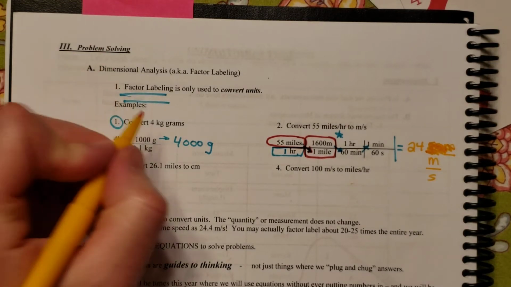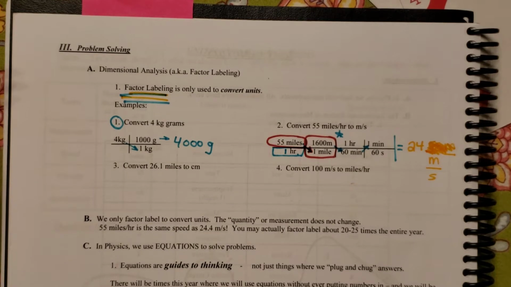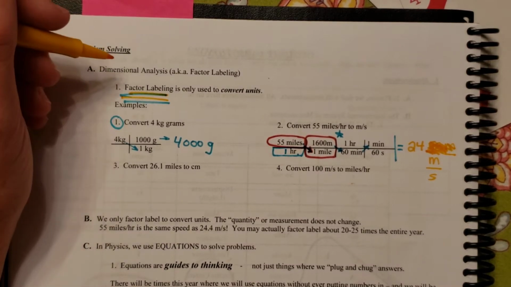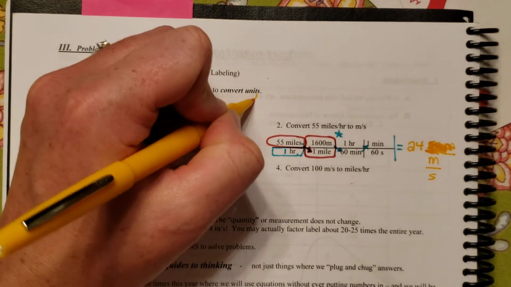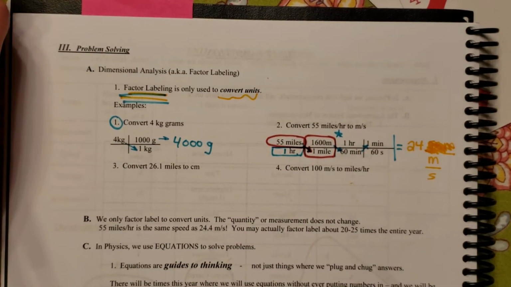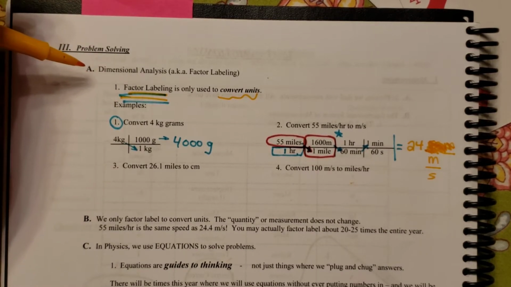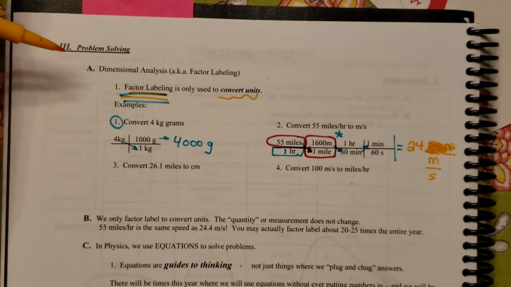You might recall this being called factor labeling last year in chemistry. And when you did it in chemistry, sometimes you used factor labeling to actually solve things. We're going to use equations to do our solving, and we're going to use something like factor labeling to just convert. And actually, when I was in high school and in college, we just called it unit conversions. It didn't really have a name like factor labeling or even dimensional analysis. It was just converting the units.